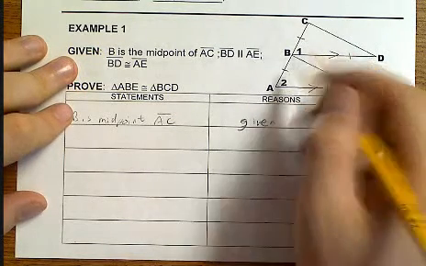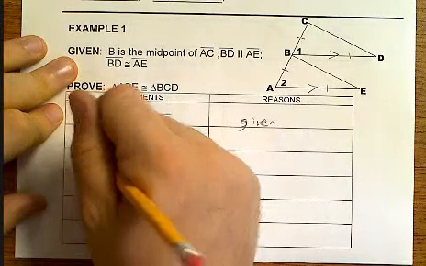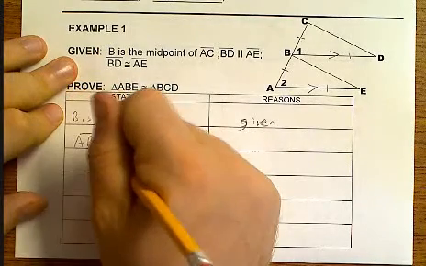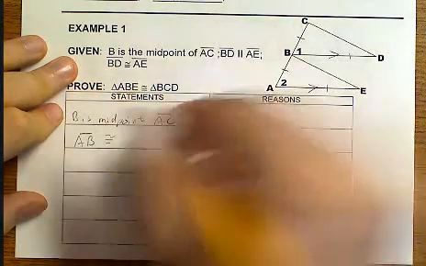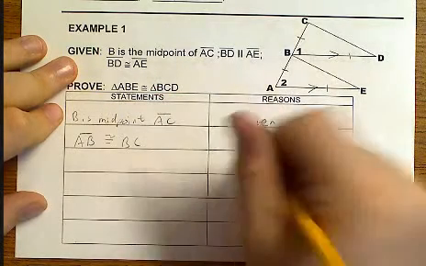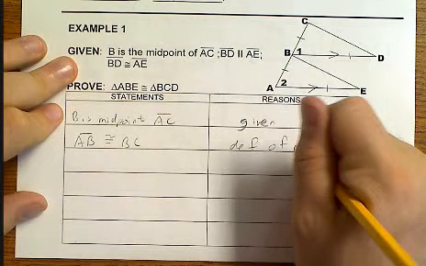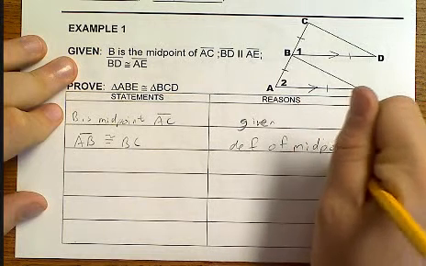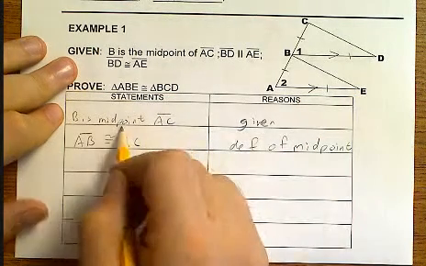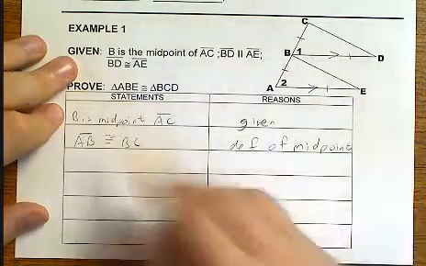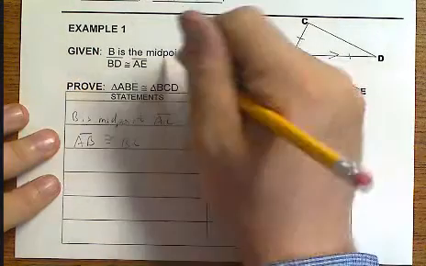We said that AB is congruent to BC. And the reason is our definition of that word midpoint. We've got a congruency statement. Use the first given. Moving on.